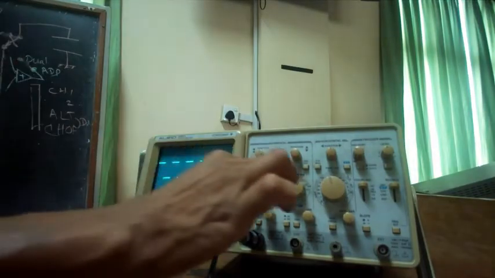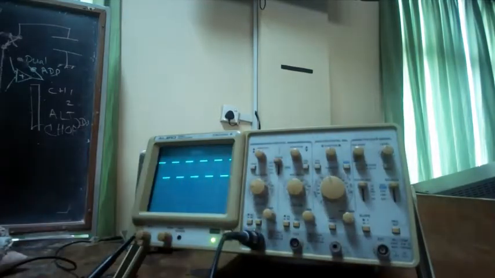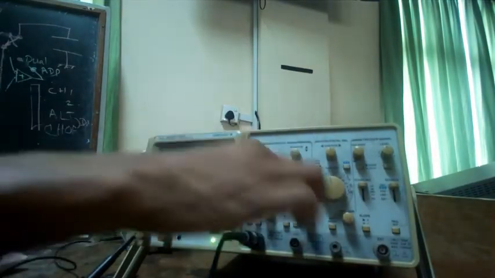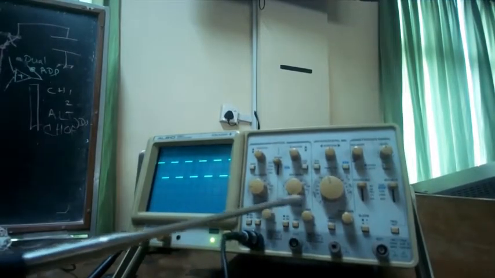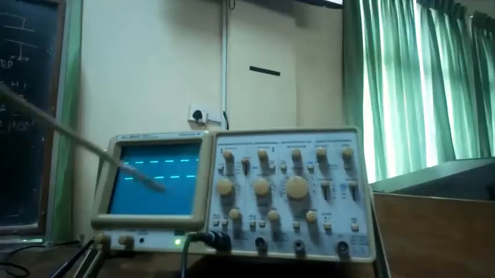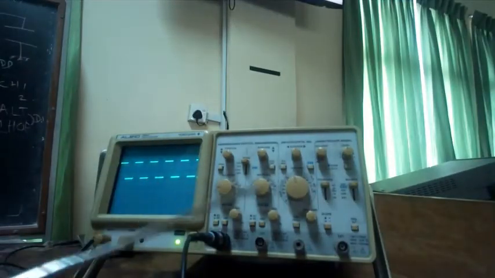Always check whether this position is in the cal position, right? Both these channels, right? Okay, so you know the operation of this cal. Both these are similar in 2 channels. That is the same. So you know how it works.